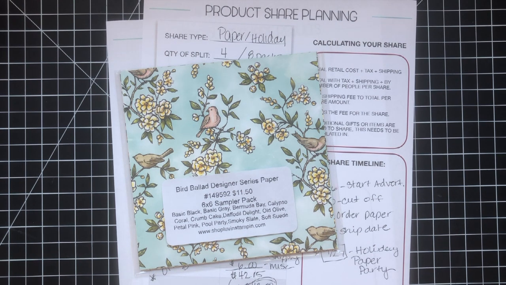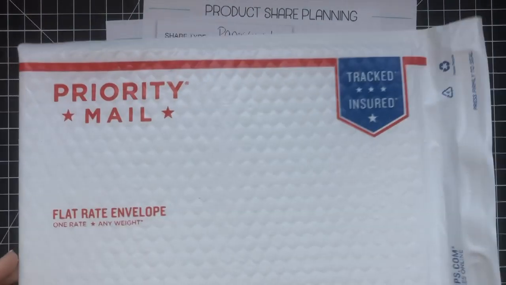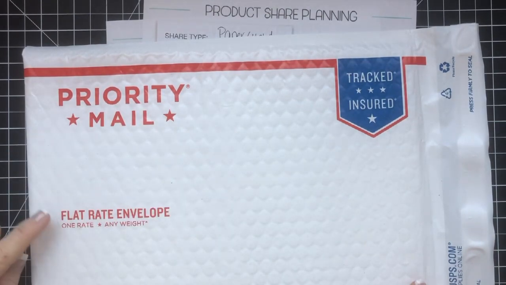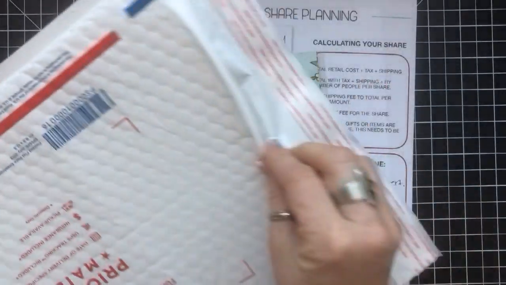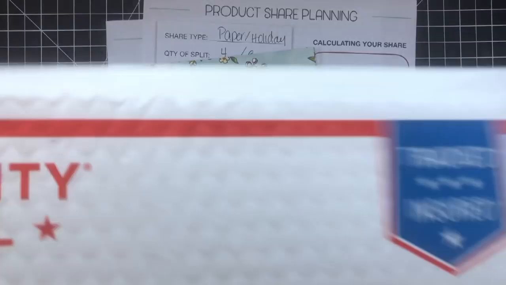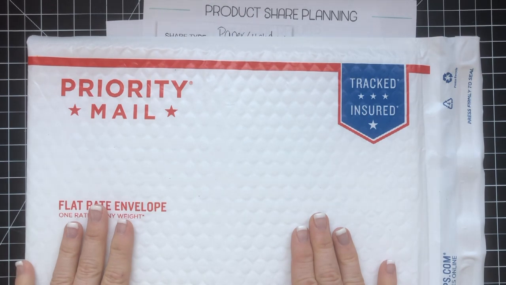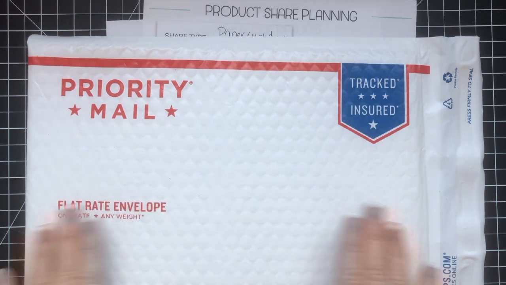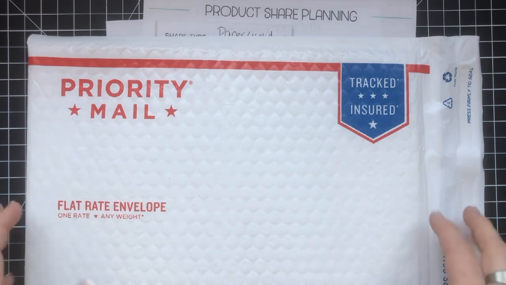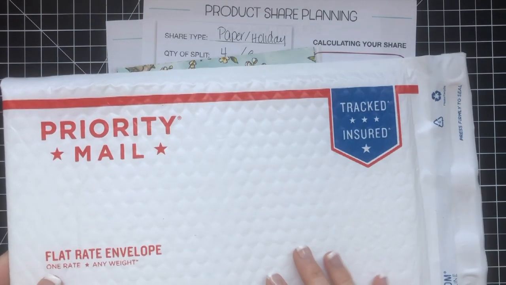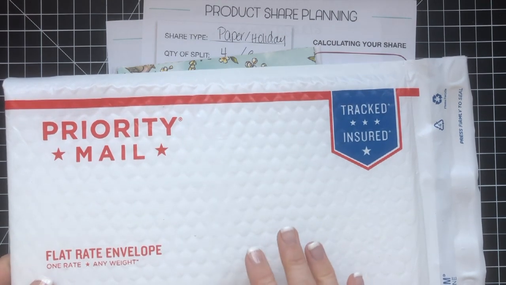So then when I get all my papers together and all my card kits that I'm going to make together, I use an envelope like this. This is a priority mail flat rate envelope, and it's padded. And you can order these online from USPS for free. These don't cost anything. The shipping costs $8 for one of these, but the actual envelope itself is provided for free. So I'll link to that below this video.